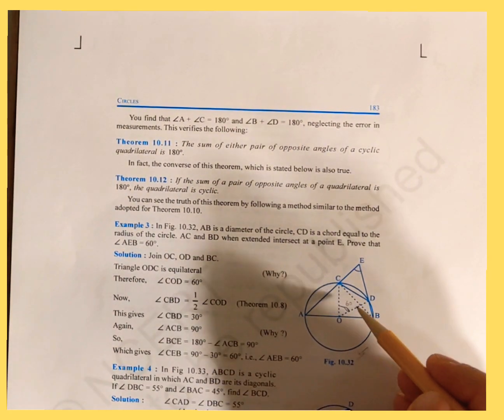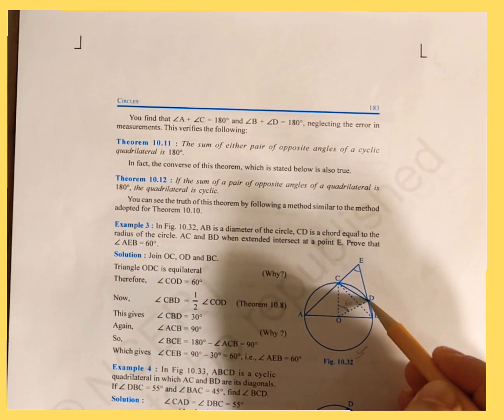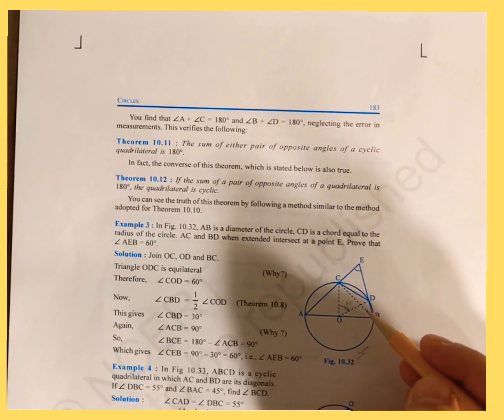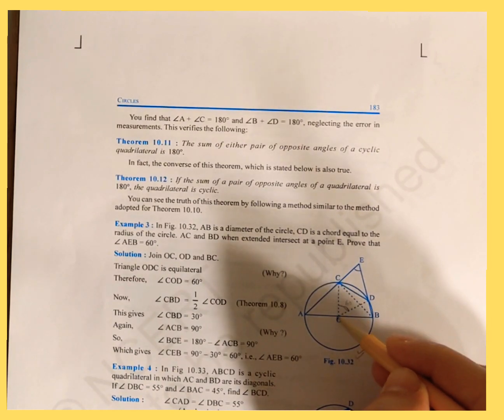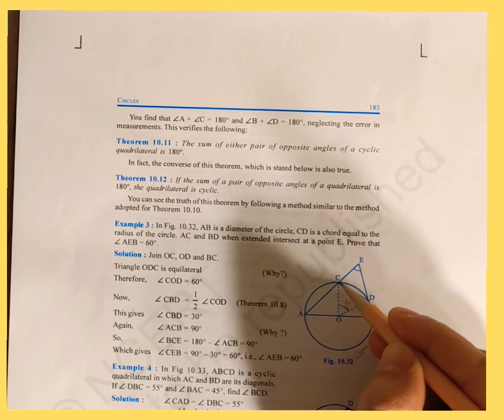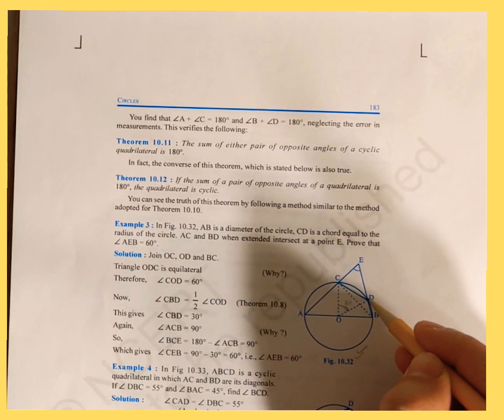What is CBD? CBD is half of angle COD. Why? Because CD is subtending angle COD at the center, and the same CD is also subtending angle CBD.